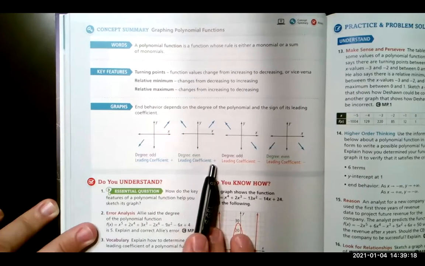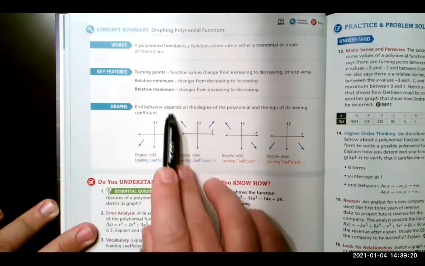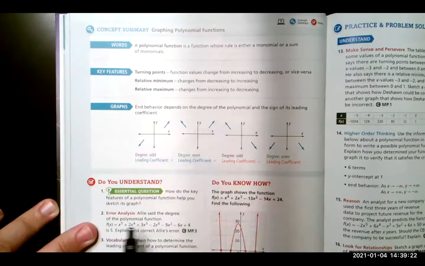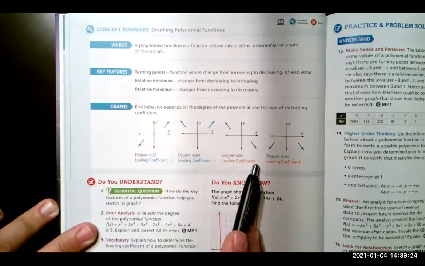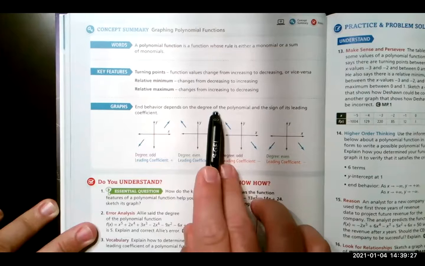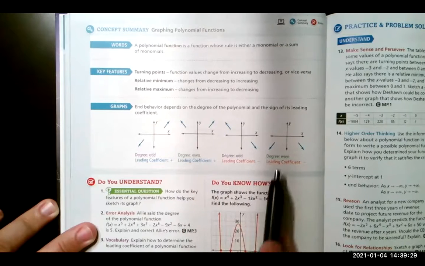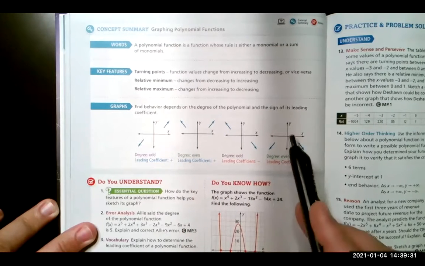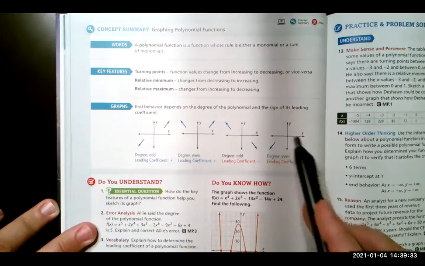Every even positive function is always going to go up and to the left, up and to the right. Every odd negative function is always going to go up and to the left, down and to the right. Every even negative function is always going to go down and to the left, down and to the right.